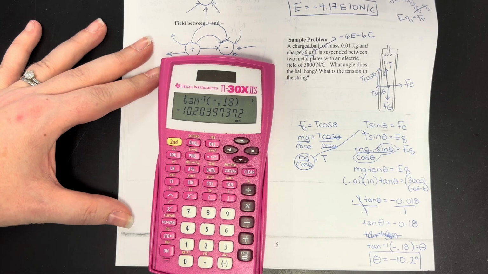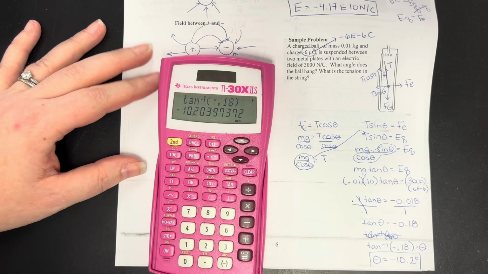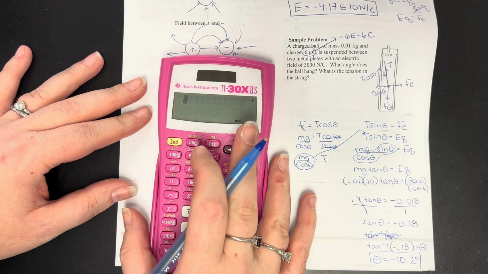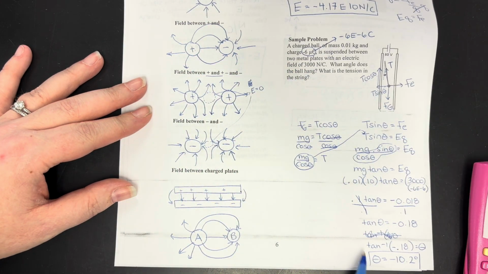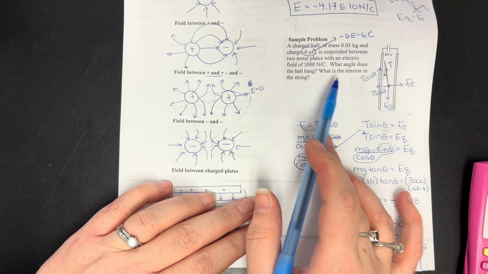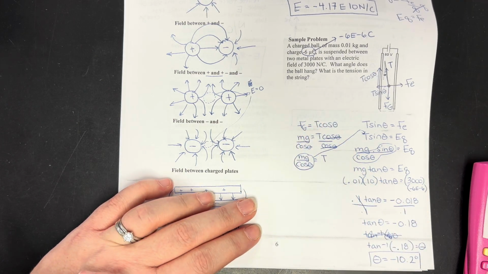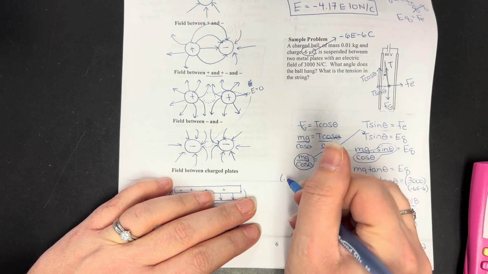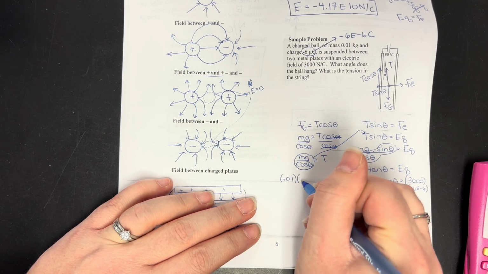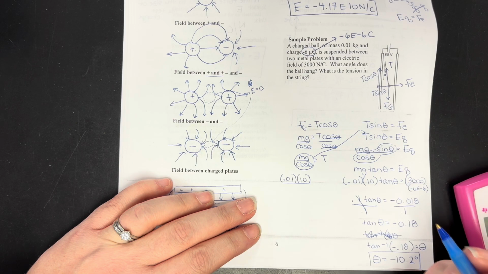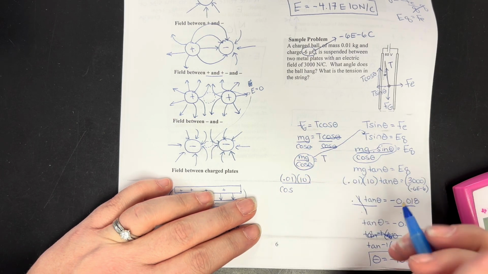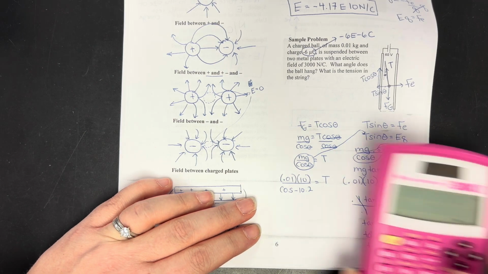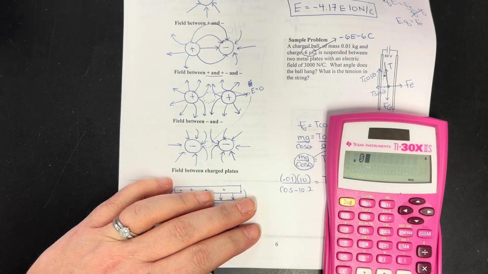That was a lot. Okay, the good news is that now that this is done, the second part's super easy. Because now we can bring this information over here, and we need to find the tension in the string. So we take our mass, 0.01, our little g, which is 10, and we divide by the cosine of -10.2.